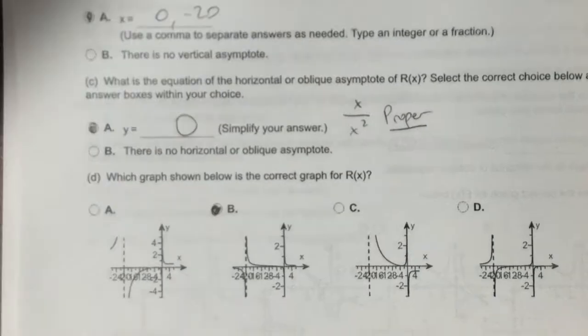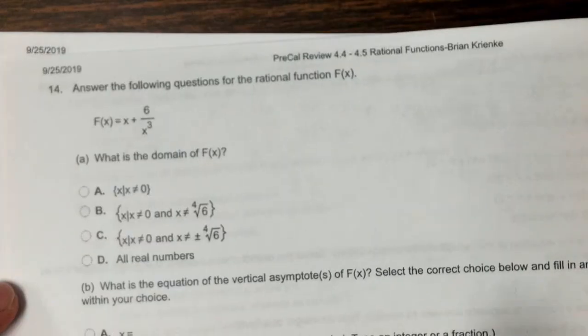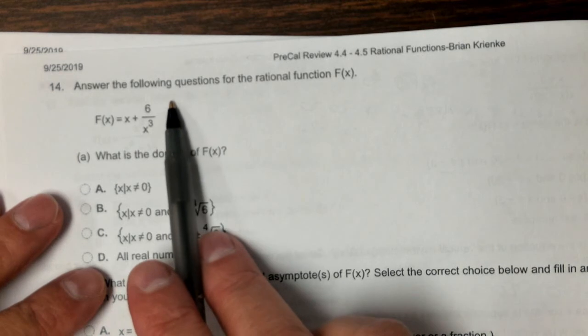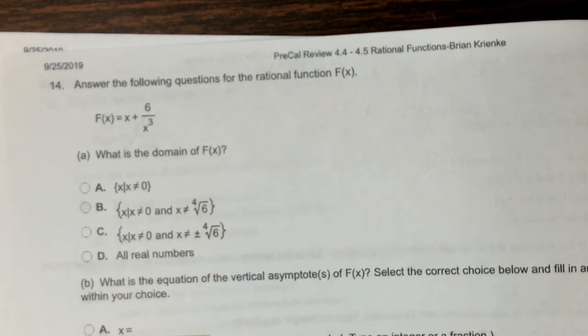So, okay, good. Just 2 more. Number 14. Answer the following questions for this.